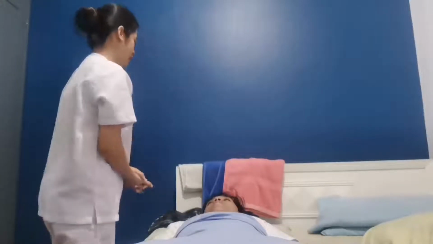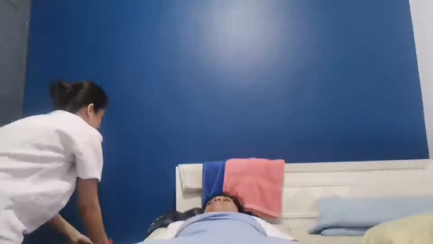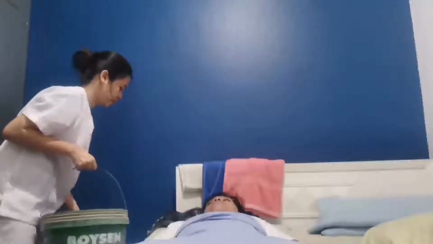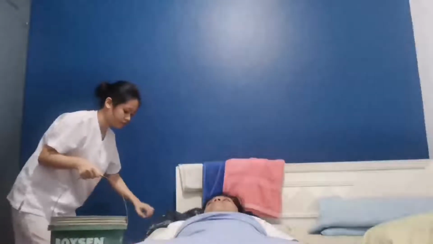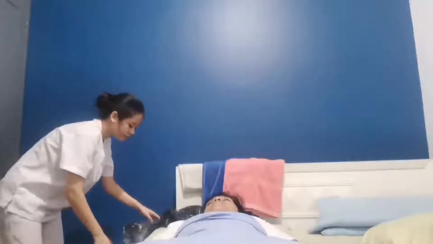Okay po. Next is to place the newspaper on the floor under the pail. Place other articles on the bedside table and then protect the floor from getting wet to minimize stain when reaching for articles.